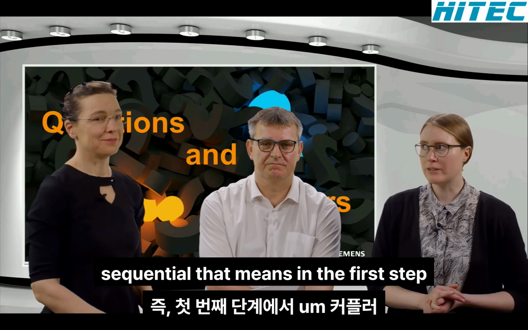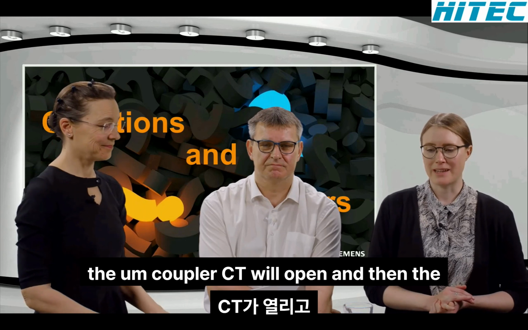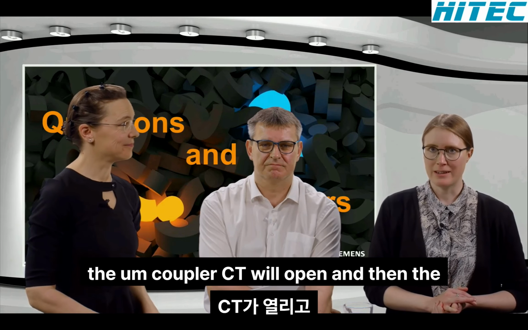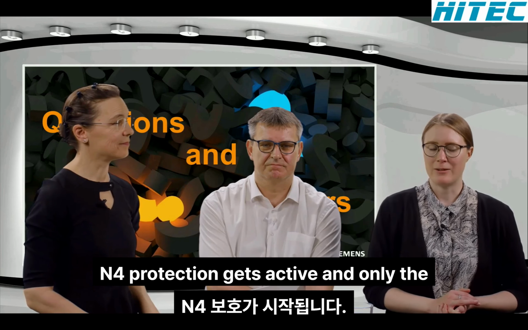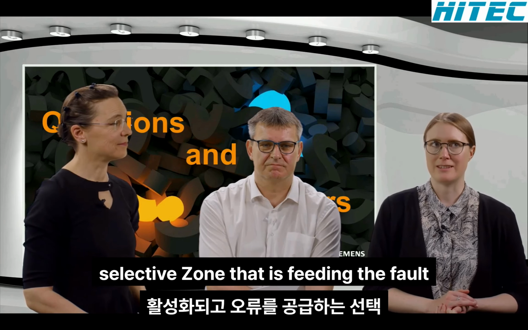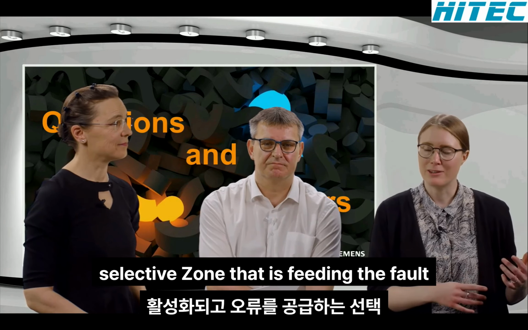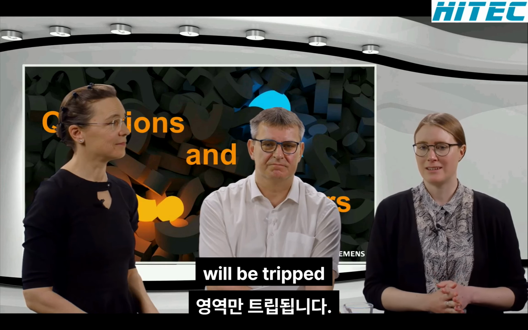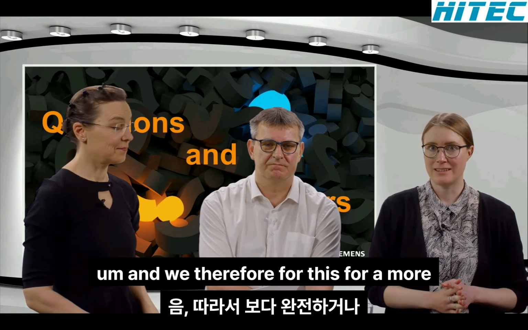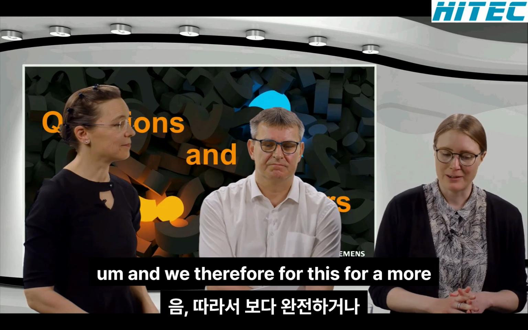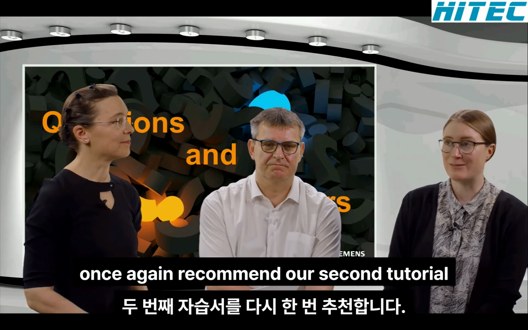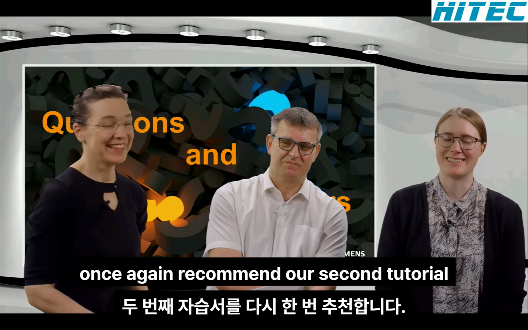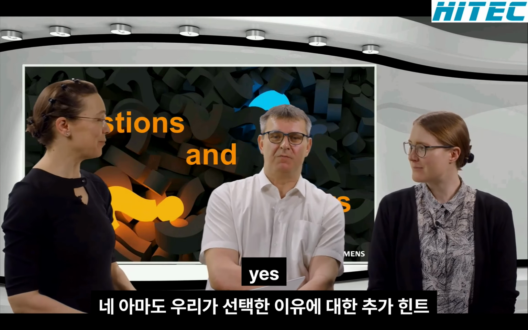That means in the first step, the coupler CT will open, and then the end fault protection gets active, and only the selective zone that is feeding the fault will be tripped. And for a more complete or comprehensive answer, I would once again recommend our second tutorial. Yes, around end fault protection, right?